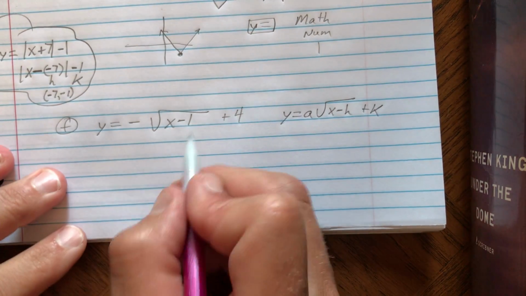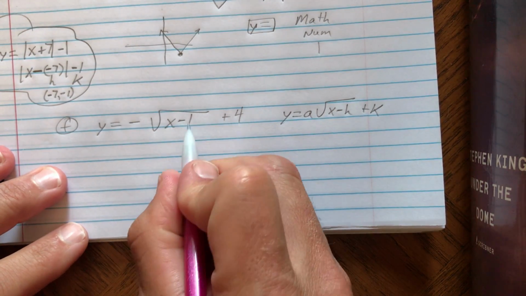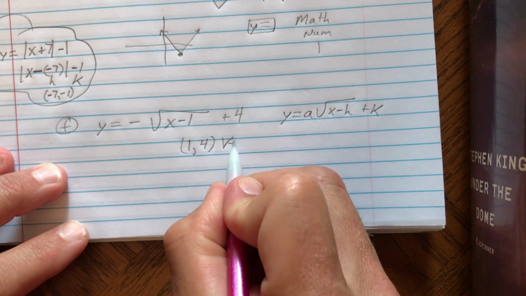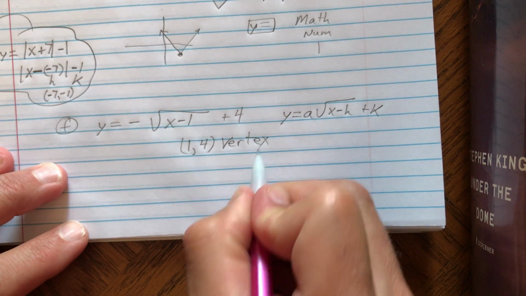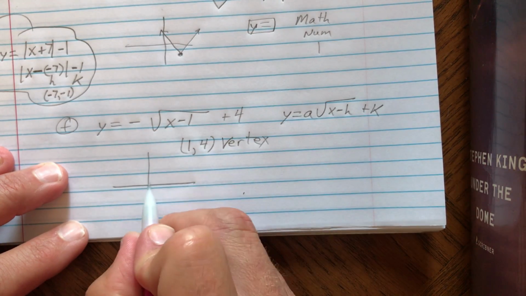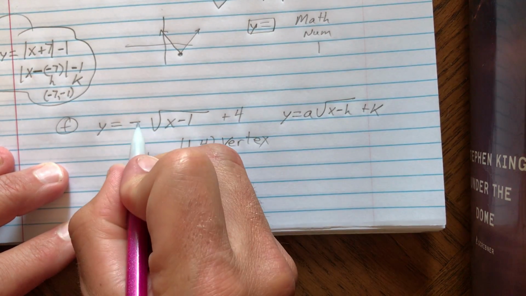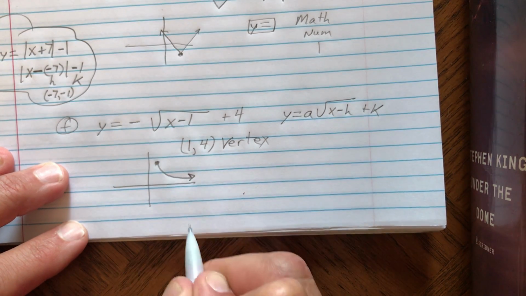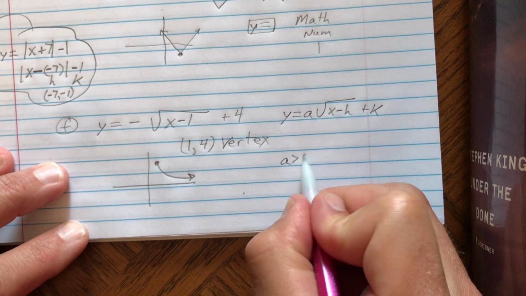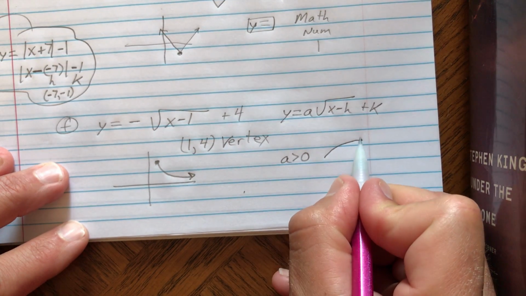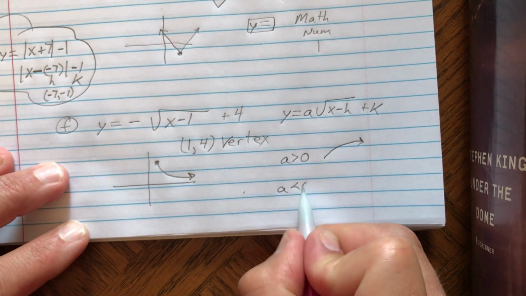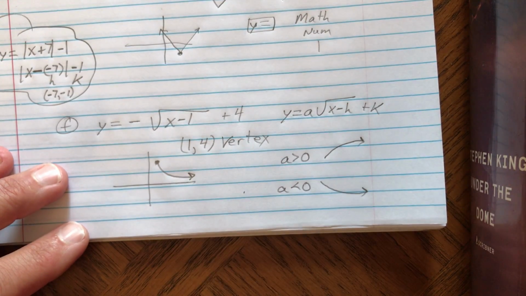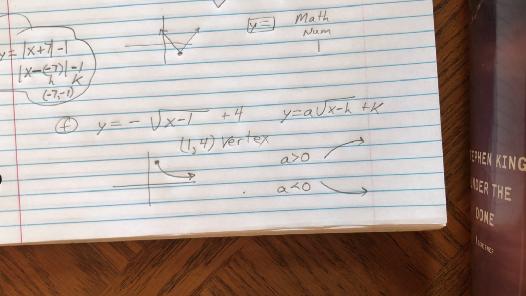Now in this case, h is after a minus sign, so it's 1, 4 is the vertex. And again, use a calculator to double check, but because this is a negative, it's going to be going downward like this. If a was positive, it would be going up and to the right. And when a is negative, it goes down and to the right. So you could type that in your calculator and look up some points.